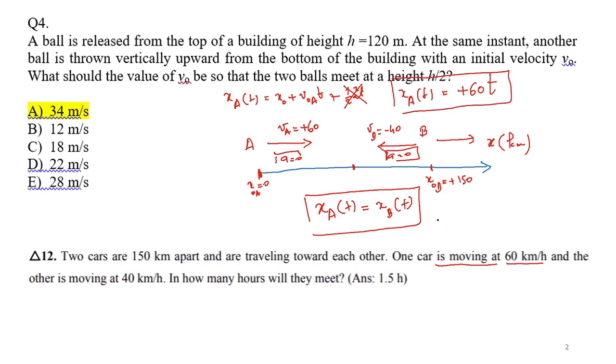Now for B, I do the same. It will be X naught B. Don't forget, X naught B is equal to what? 150. And don't forget about this minus, because if you forget the minus, I will minus your grade. Well, I'm a nice gentleman, so I will not, but I will minus something anyway. So minus 40T.